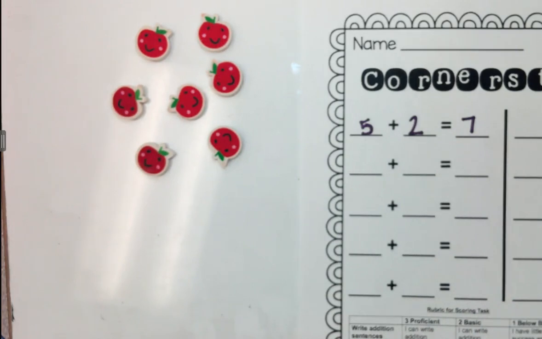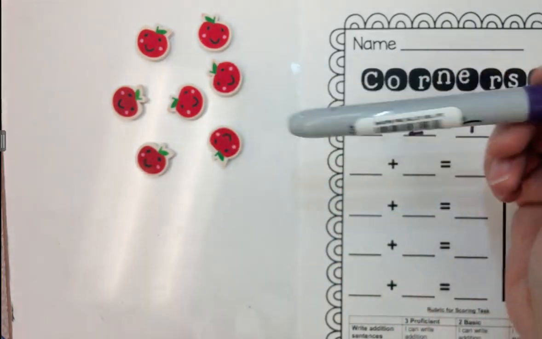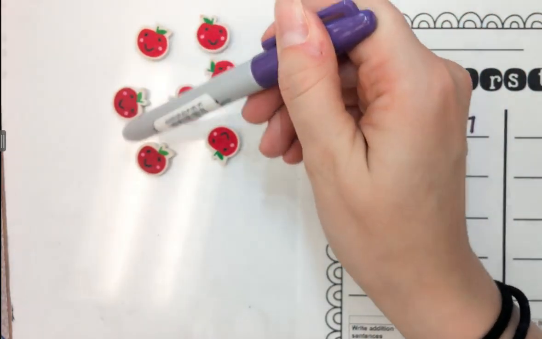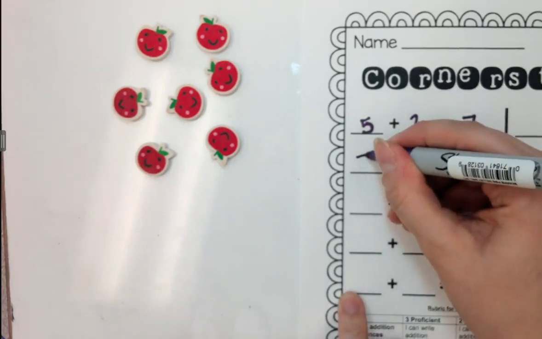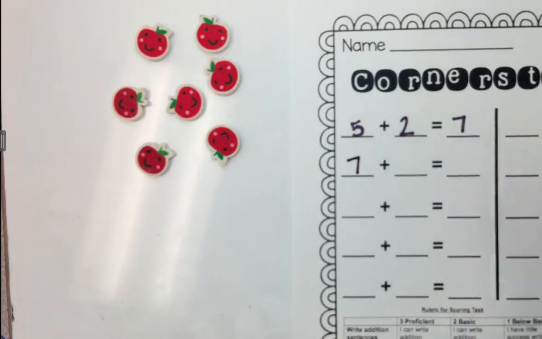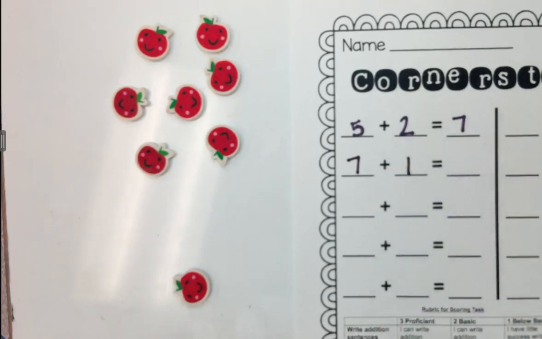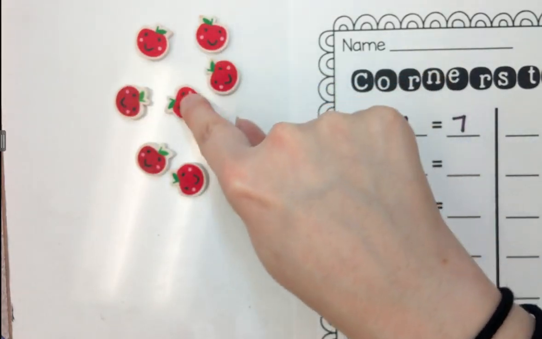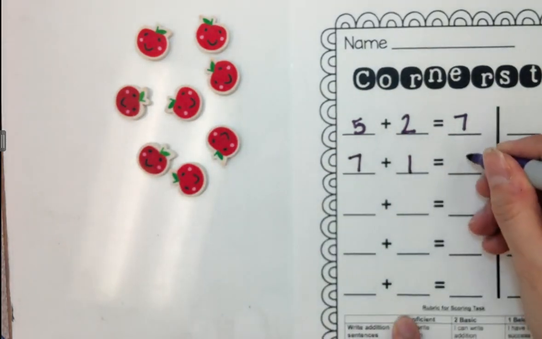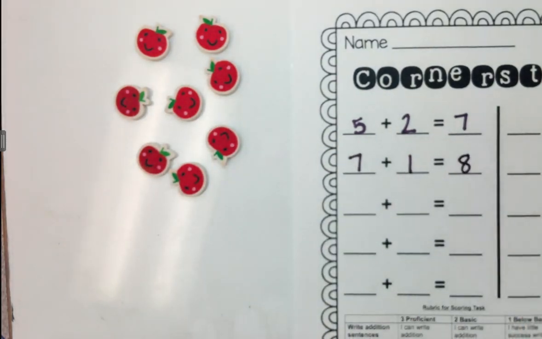So let's start from the beginning and make new groups, because you get to choose how many objects you put in each group each time. So this time let's just start with how many I already have here. 1, 2, 3, 4, 5, 6, 7 are in my first group. My second group has 1. To find out my sum, I put my two groups together and say 1, 2, 3, 4, 5, 6, 7, 8 is my sum. We'll practice one more addition and then we'll move on to subtraction.